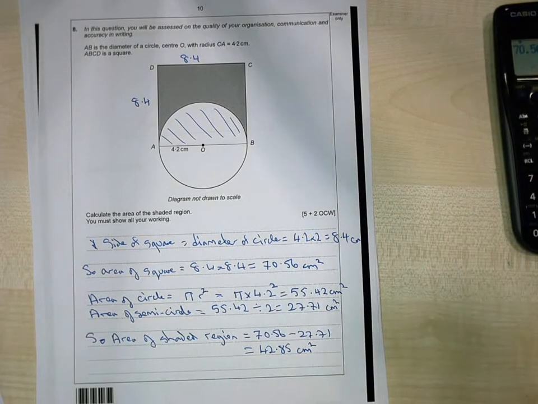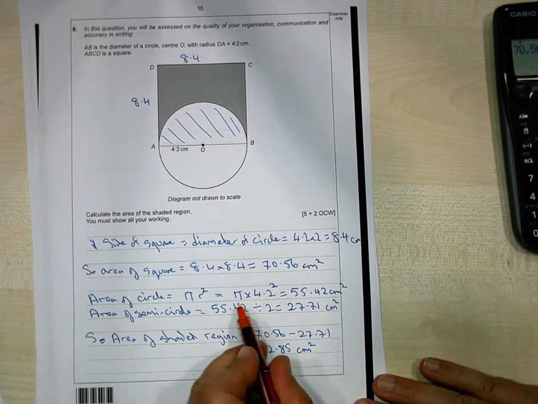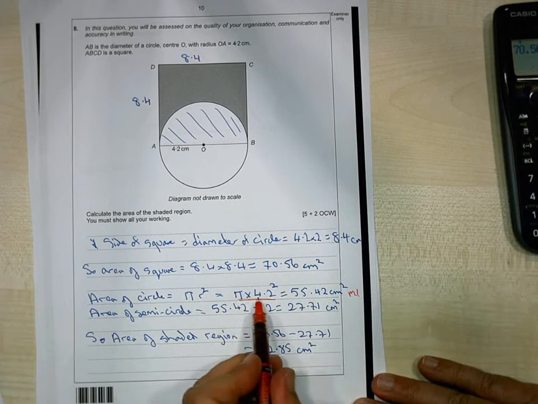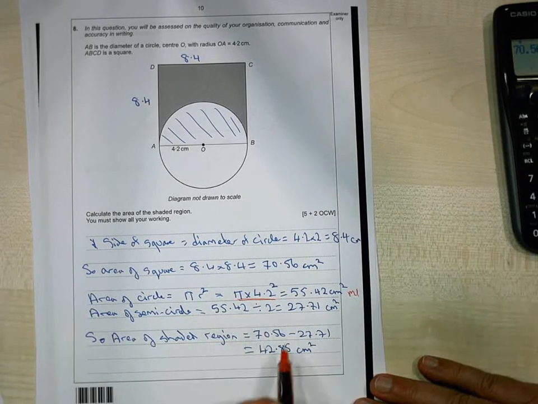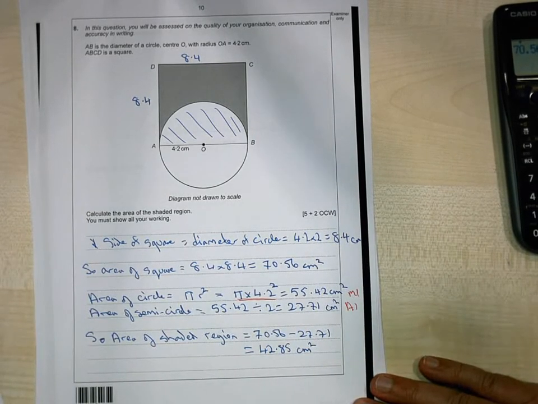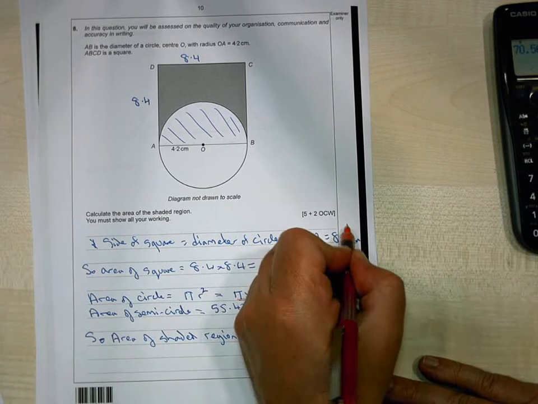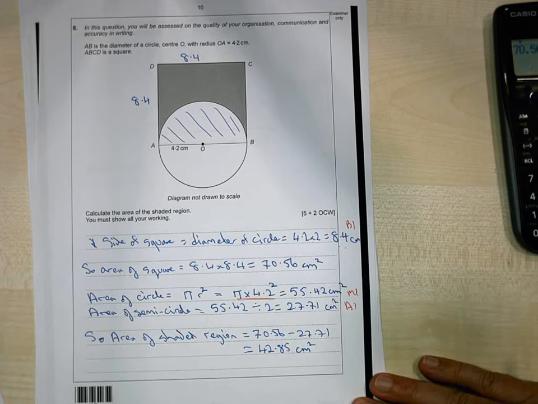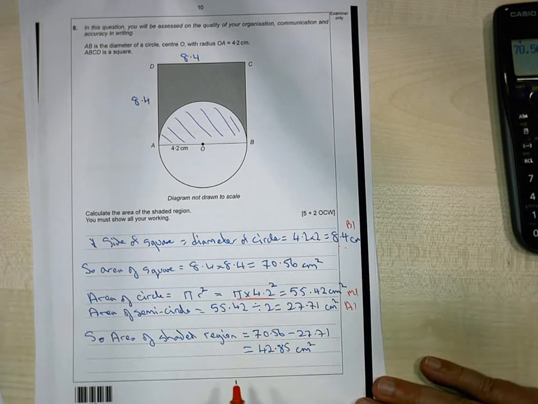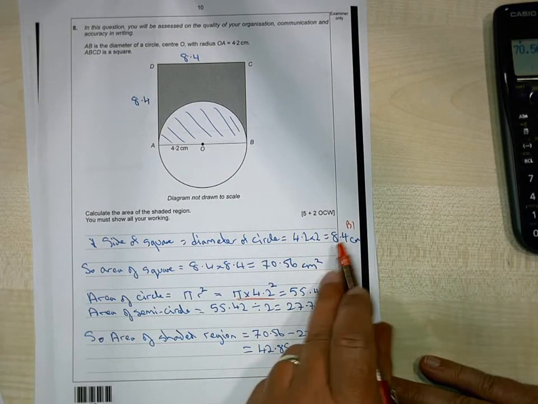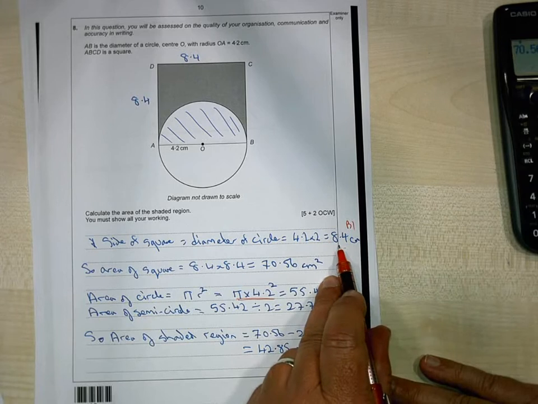So, marks for that. There's a method mark for seeing pi r squared, with r being 4.2 squared, all going straight to dividing it by 2, and then an answer mark for the 27.7. Then there's a mark for the side of the square being 8.4.